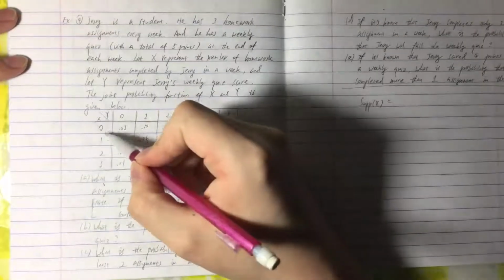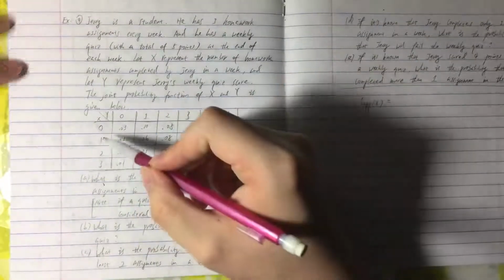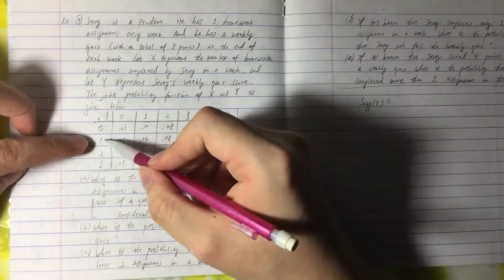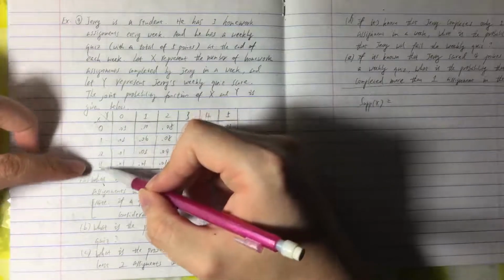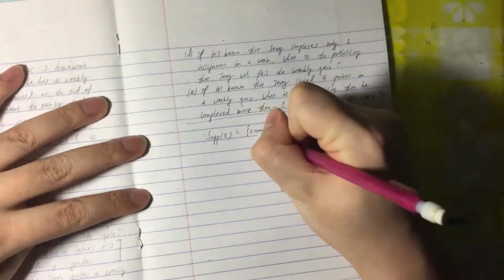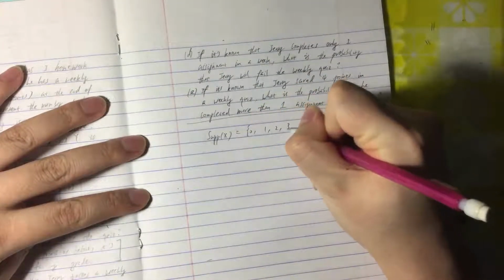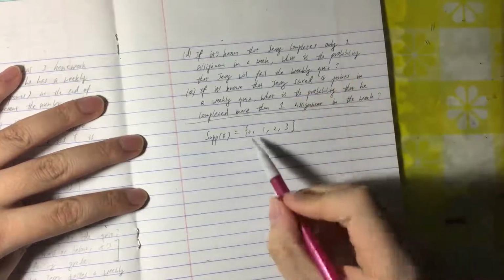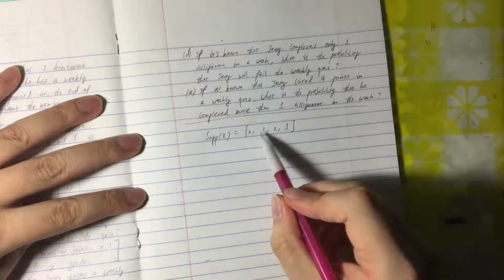Here X could be 0, 1, 2, 3. That means Jerry may complete 0 assignments, 1 assignment, 2 assignments, or 3 assignments.